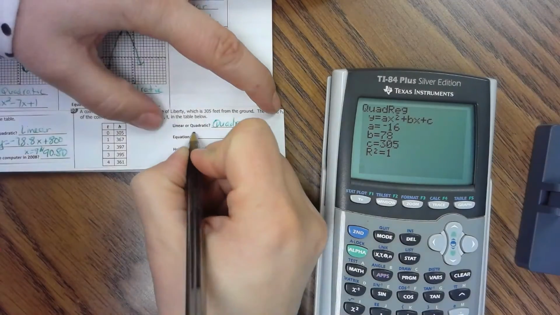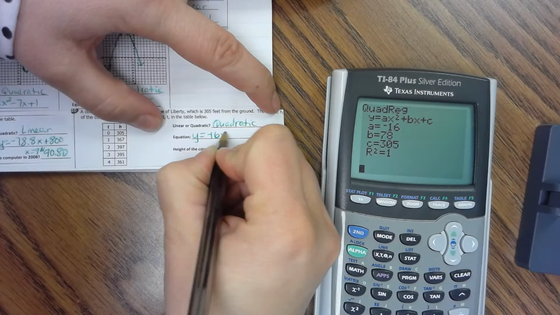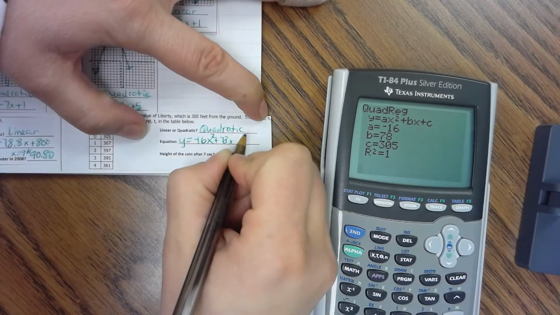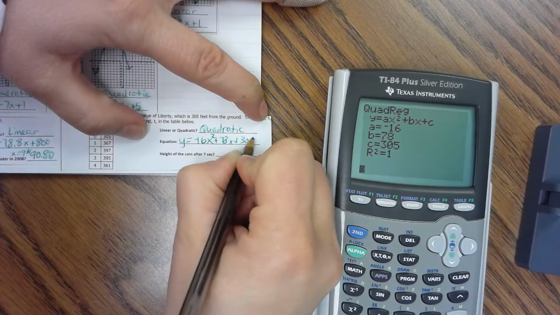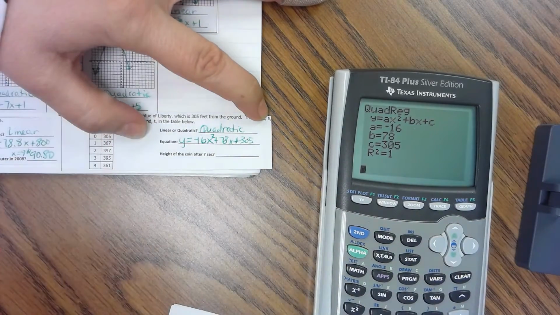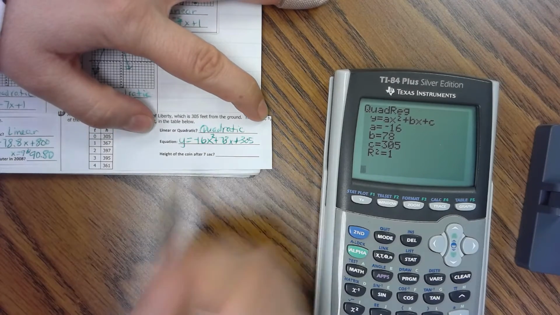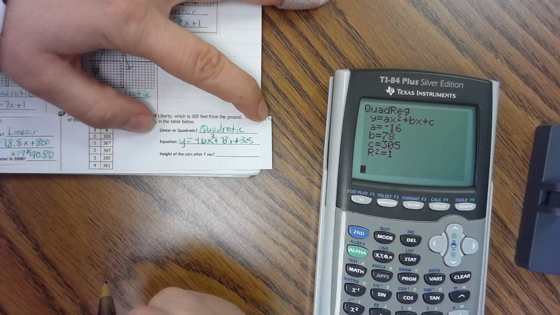And my equation is going to be y equals negative 16x squared plus 78x plus 305. And what's the height after 7 seconds? Let x be 7.